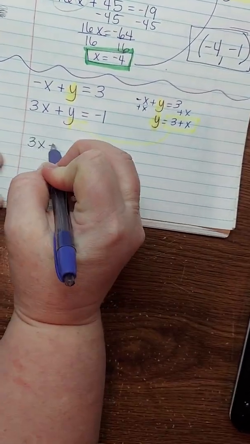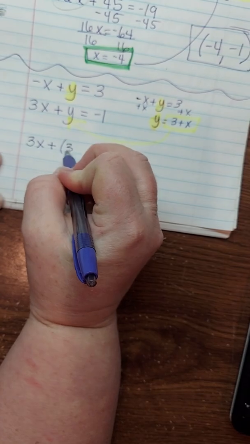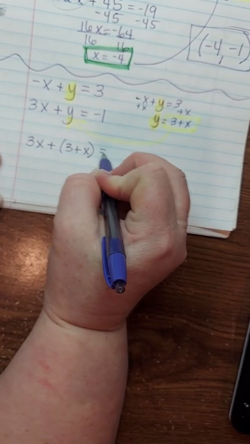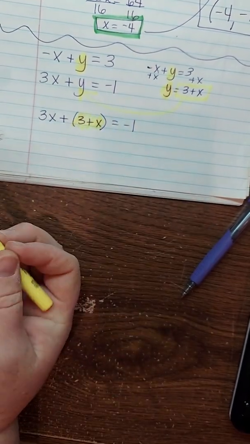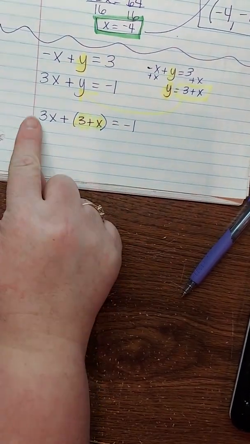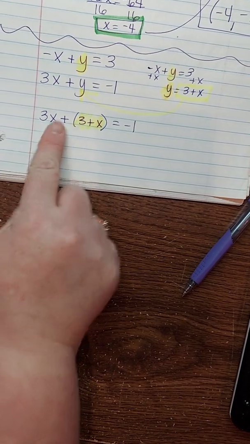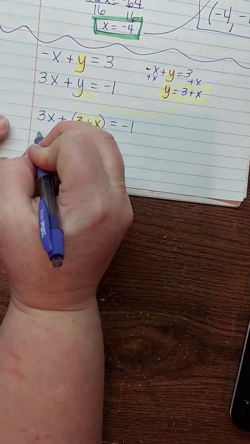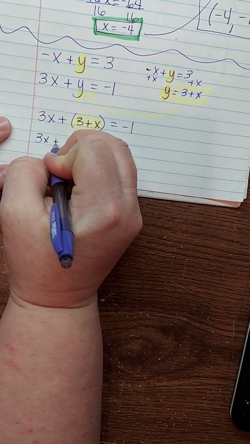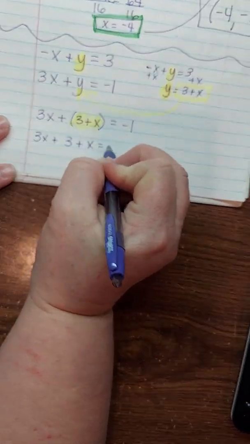So here we go. 3x plus 3 plus x. Now I like to put that in parentheses so you can see what's being substituted. A little bit easier. Okay, let's check. Do I have all the same variable? Yep, x's. Do I have to distribute? Oh, I don't even have to distribute here. 3x plus 3 plus x equals negative 1.